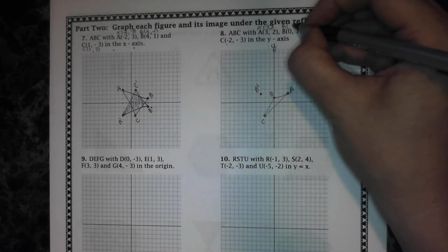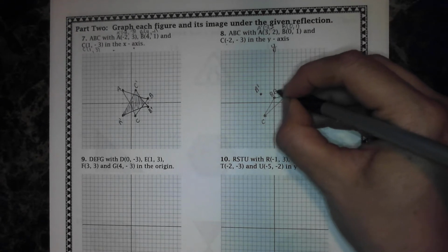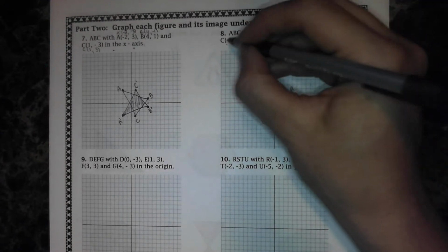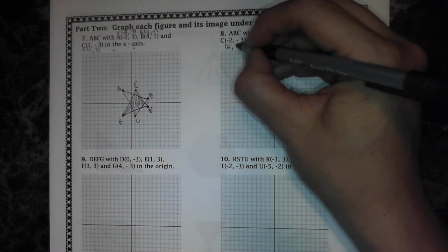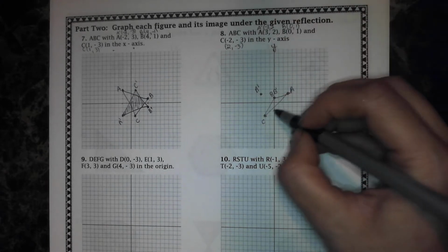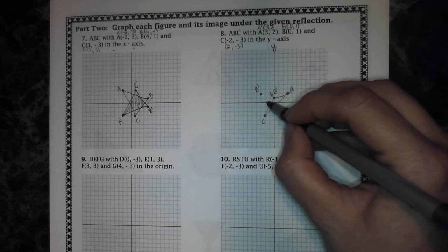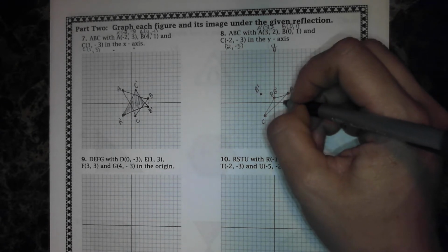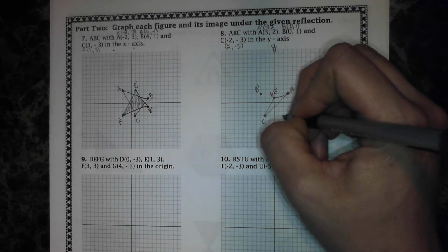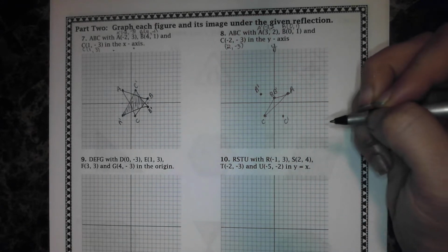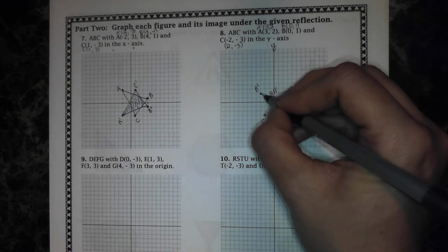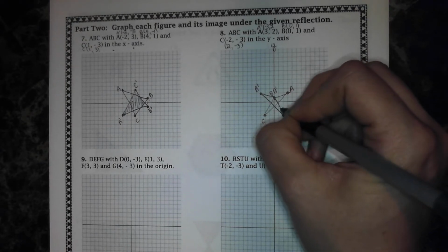B would still be 0, 1. B and B prime would be the same point there. And C prime would become -2 and 3. So -2, 3. This would be C prime. So the triangle image would look like this.